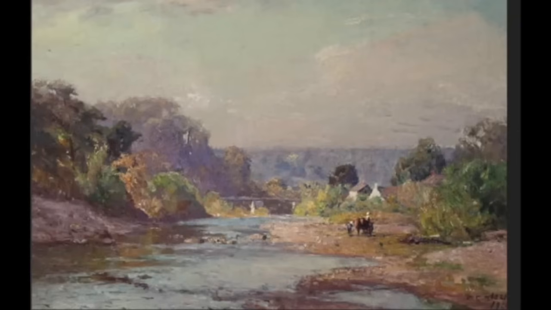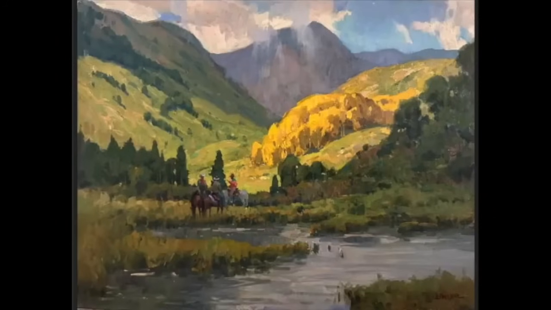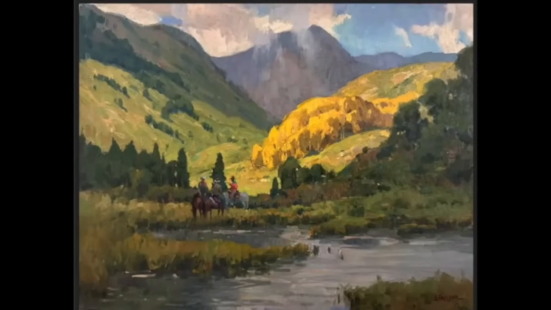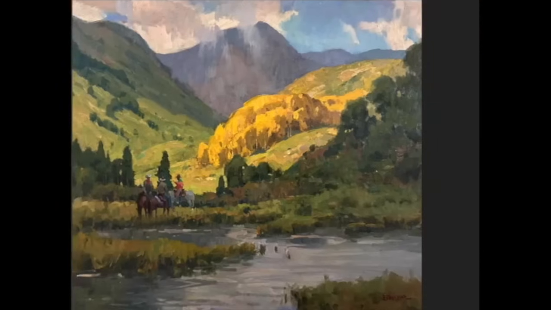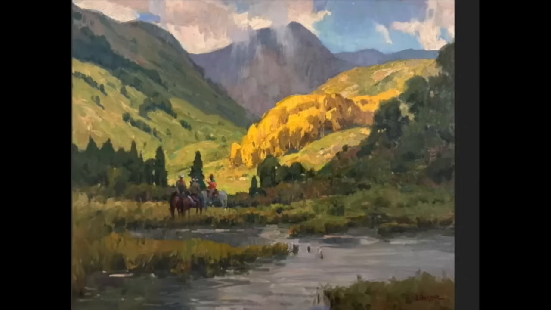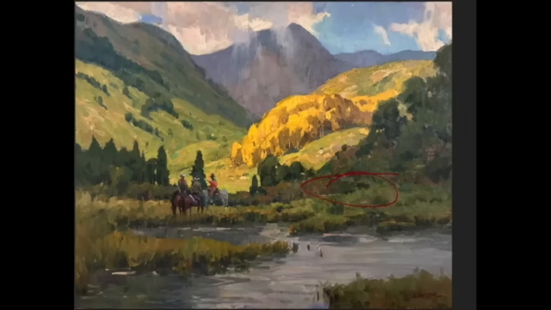Here's a few of my paintings that I've been working on. This is a color study for a bigger painting from Colorado. And it's early fall, so a lot of green, blue-green, and then the yellow, yellow-orange. And with the yellow and the orange, I'm using violet to mute those. So a lot of violet mixed into these areas in here and in here.